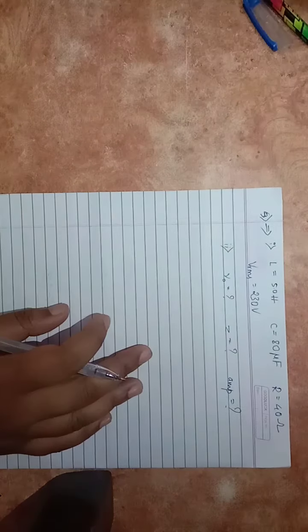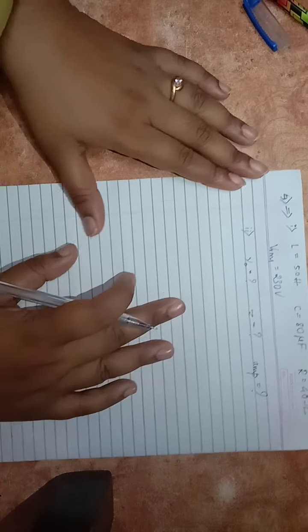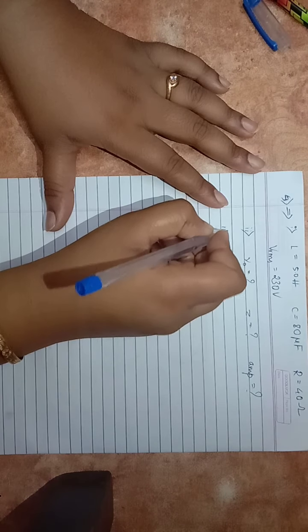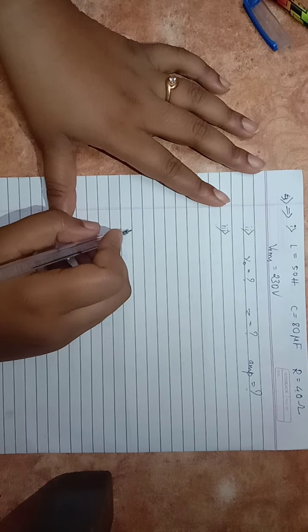Now, what is the formula we are going to use here for mu naught, the resonant frequency?